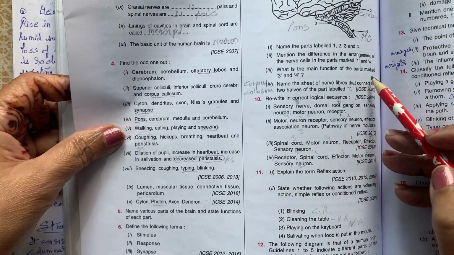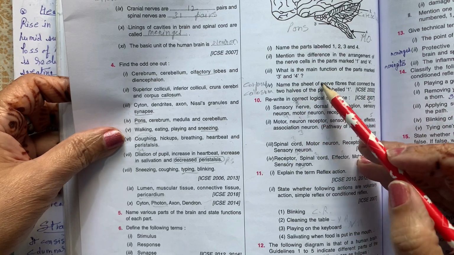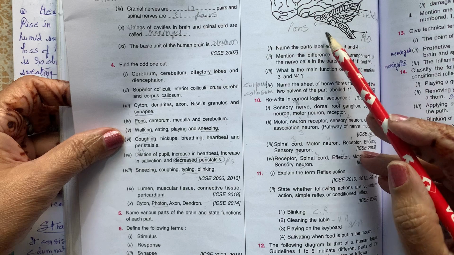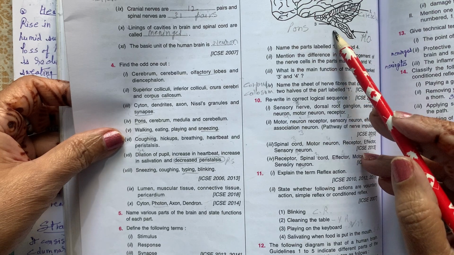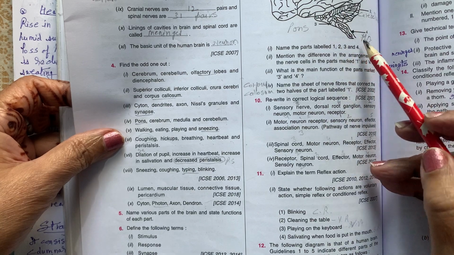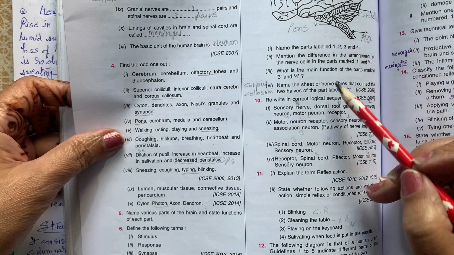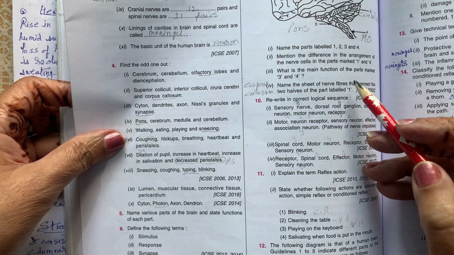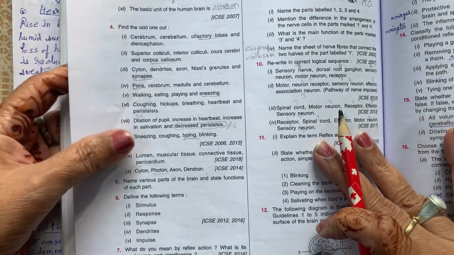What is the main function of the parts marked 3 and 4? The pons carries the impulses from the spinal cord to the cerebrum, whereas the cerebellum helps in control and coordination of the body movement and the muscles.